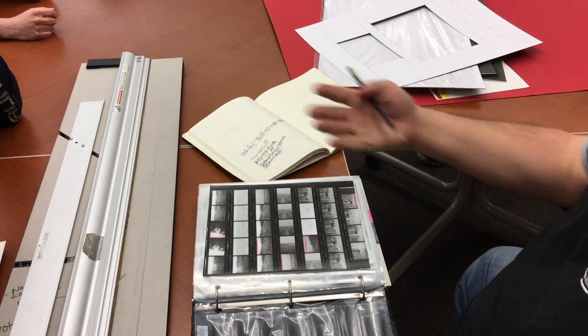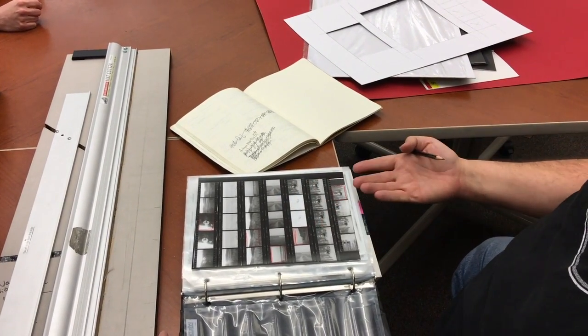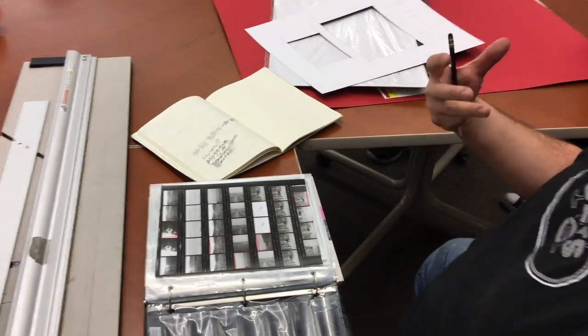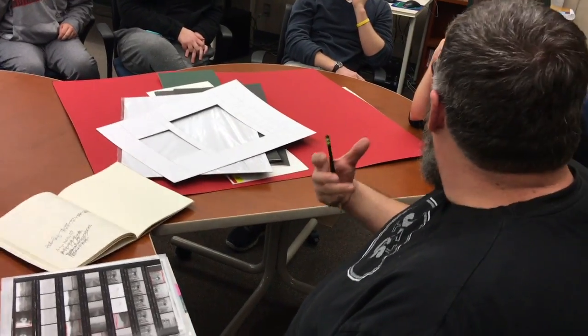Now I've selected 5 images here. Now I'm going to start to think about which image best tells the narrative, and which one I want to play largest. Okay, so maybe I'm going to decide here.